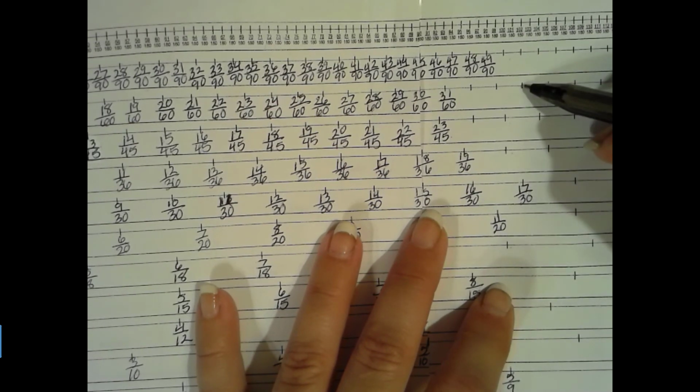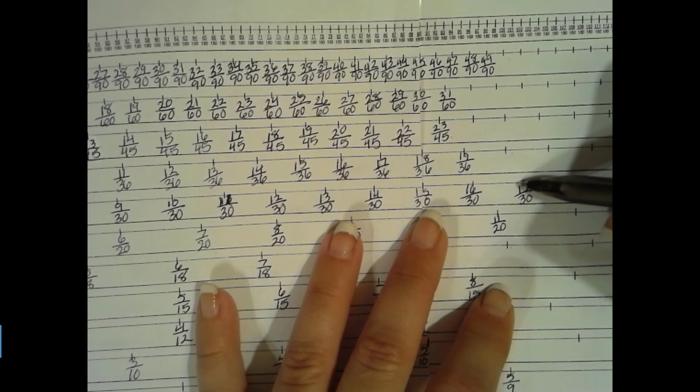But there is an equivalent fraction in the 3's and the 2's because both 2 and 3 are common factors, but 6 is our greatest common factor.